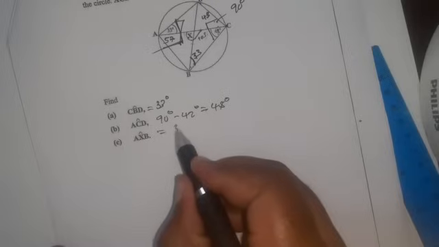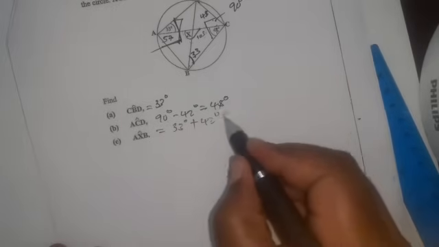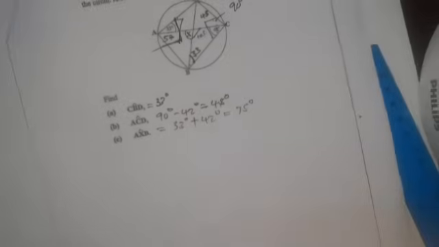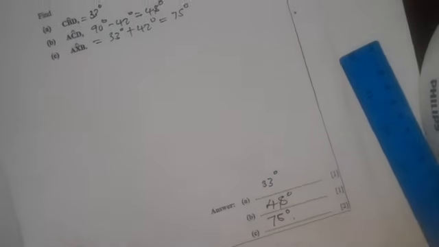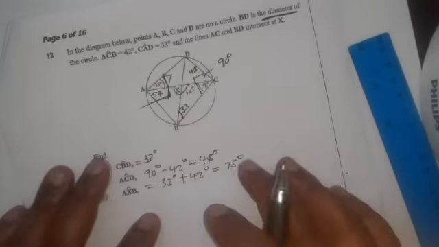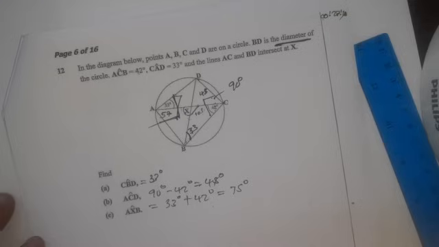So this one is 33 degrees plus 42 degrees. And the answer is 75 degrees. That's what you get for that one. So here is 75 degrees. So that is how you deal with the circle theorem. So for paper 1, all the topics are represented apart from statistics unless otherwise. Okay, so we are done there. We go to the next one.